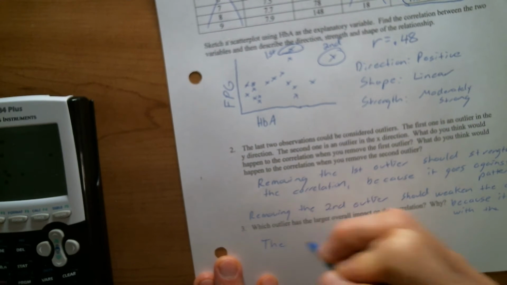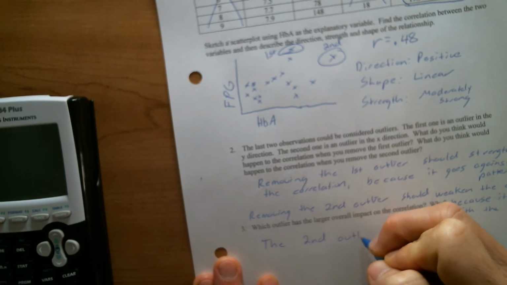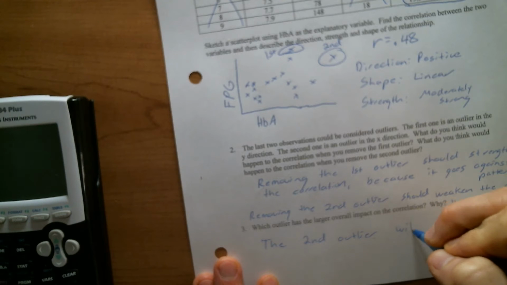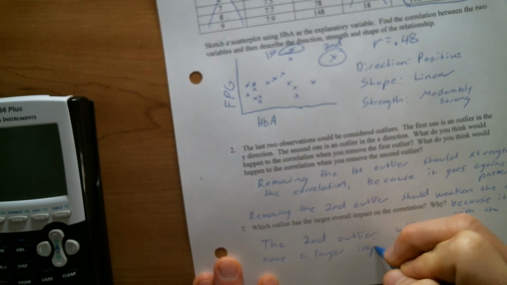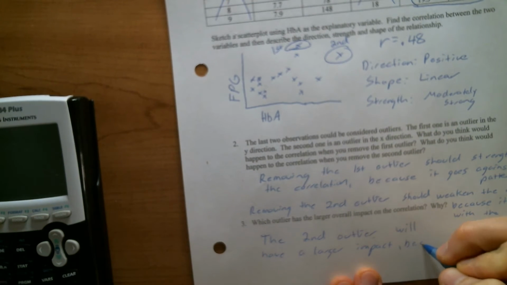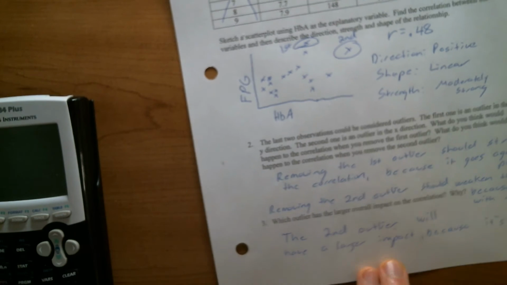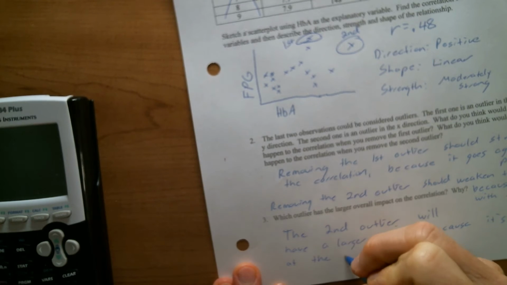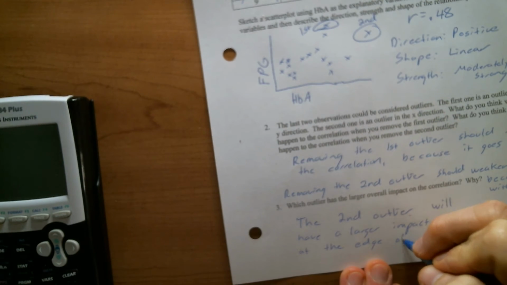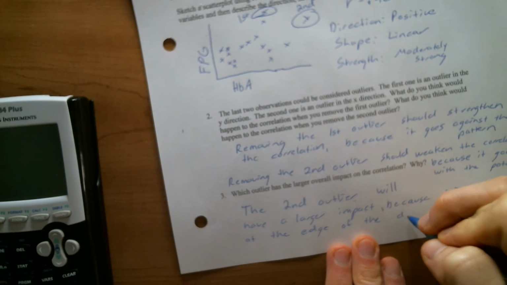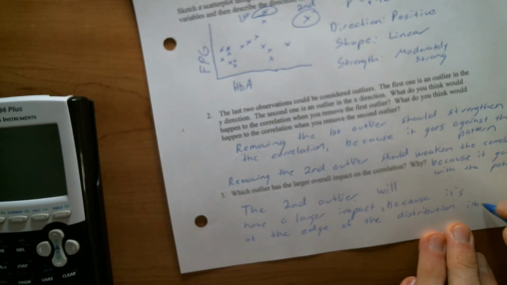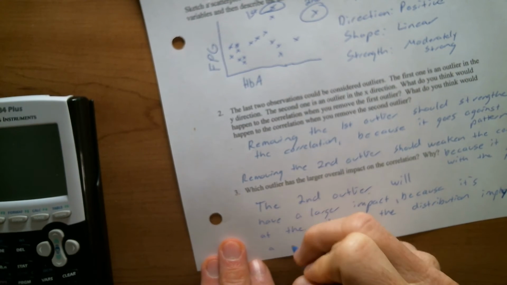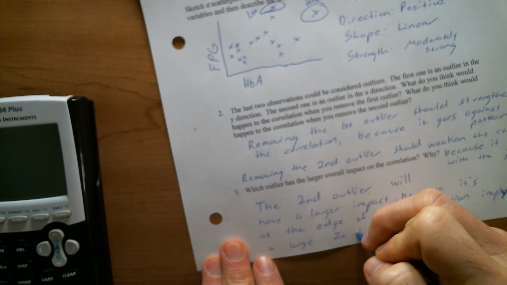All right. The second outlier will have a larger impact because it's at the edge of the distribution, implying a large zx and zy.